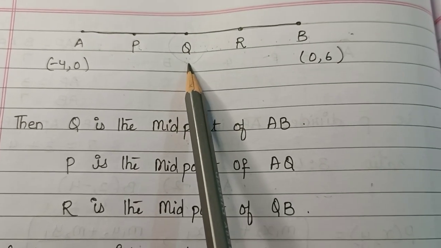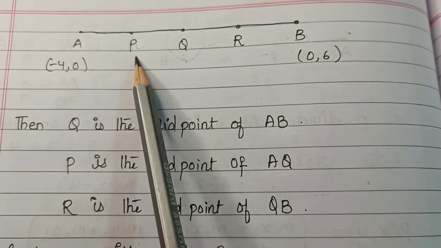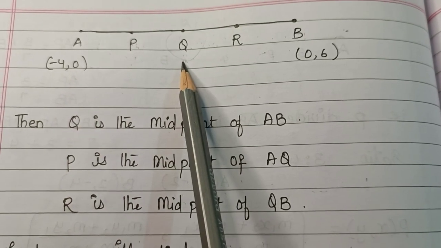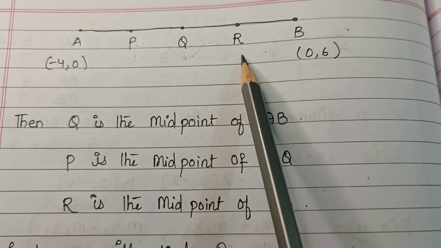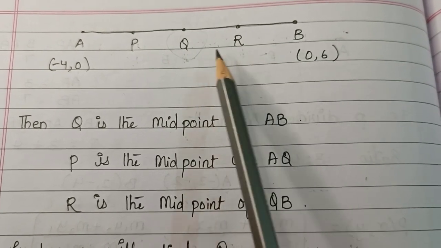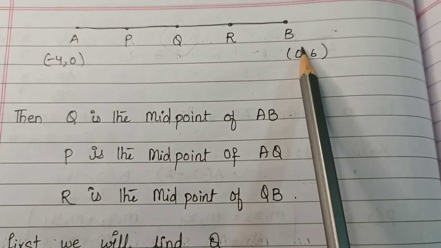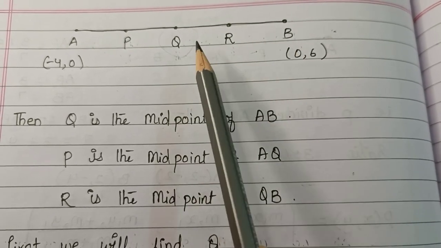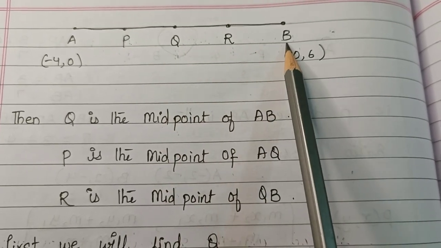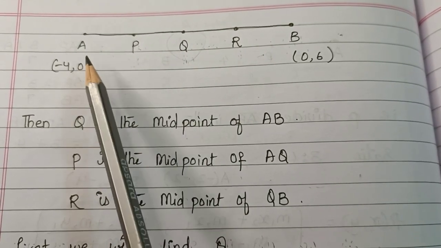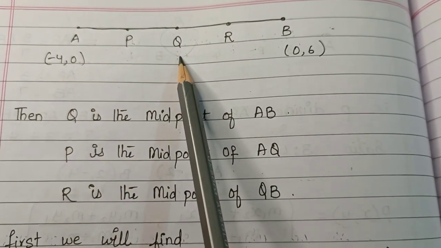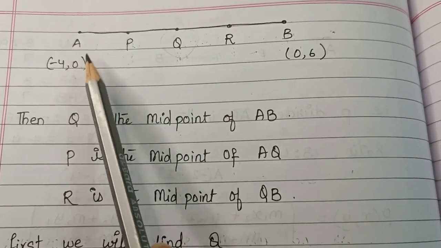After getting the Q value, we can say P is the midpoint of AQ, and R is the midpoint of Q and B. We use the midpoint formula again, taking B and Q as the points. For P, we have to take A and Q.